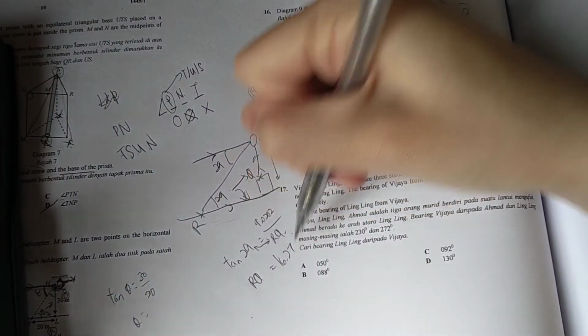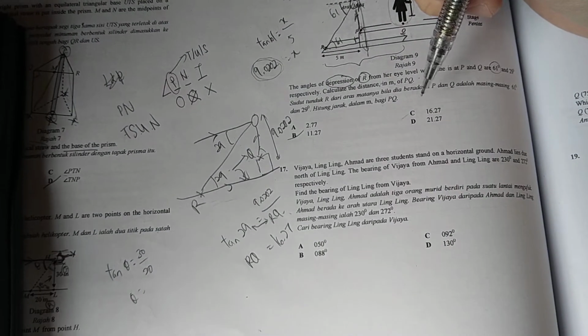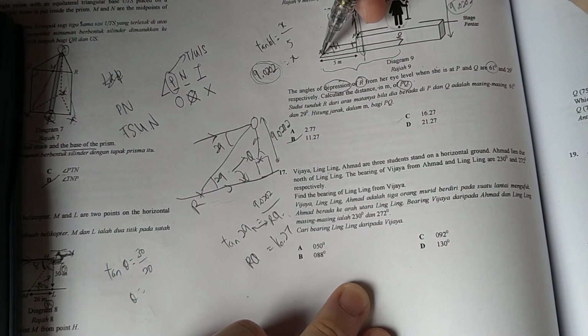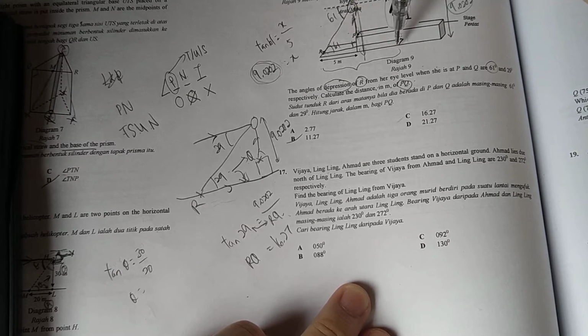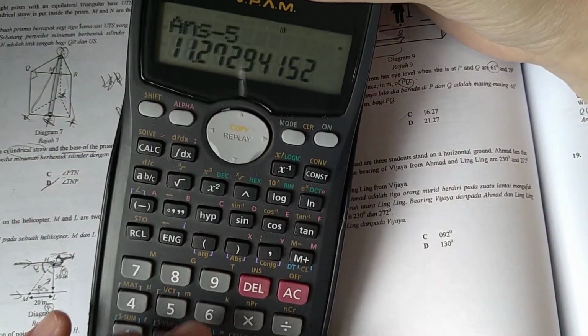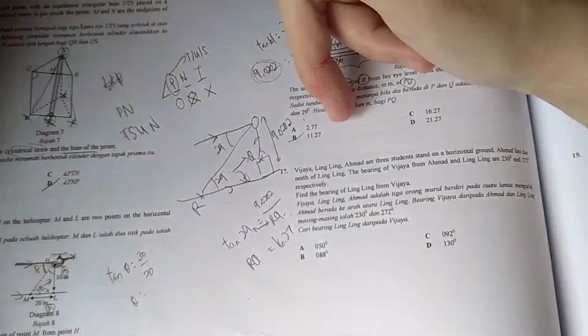But please don't go and round it off and think the answer is C. No. Because this is RQ. The question asks to find PQ. So you actually have to take 16.27, which is RQ, minus 5. Then you get PQ, because PQ is here. So the answer has to minus 5. So the answer is 11.27. So the answer is B.